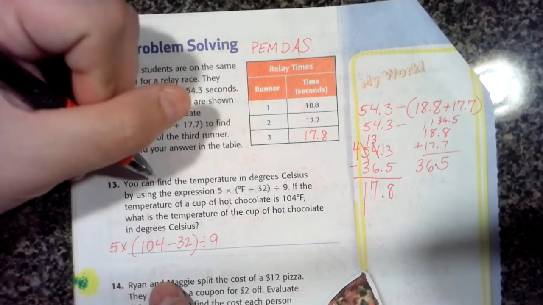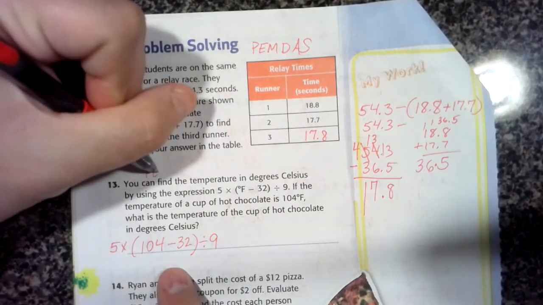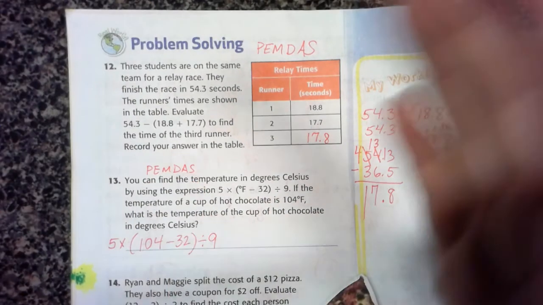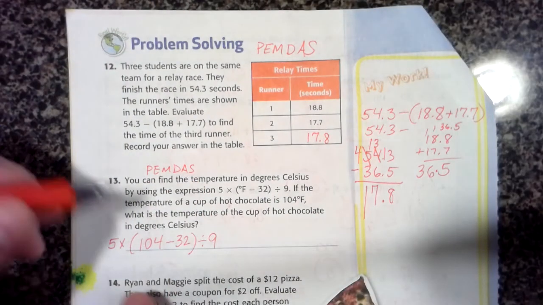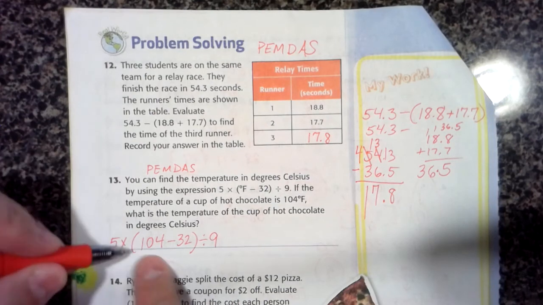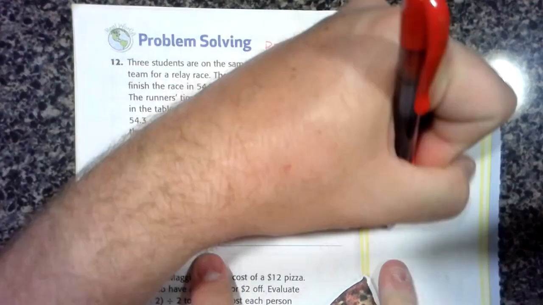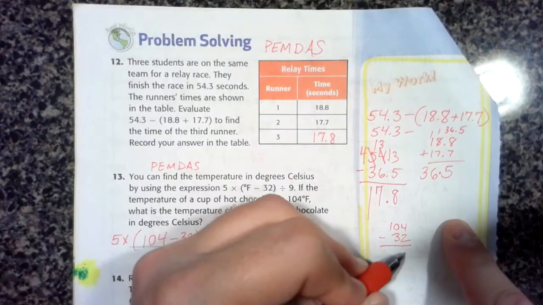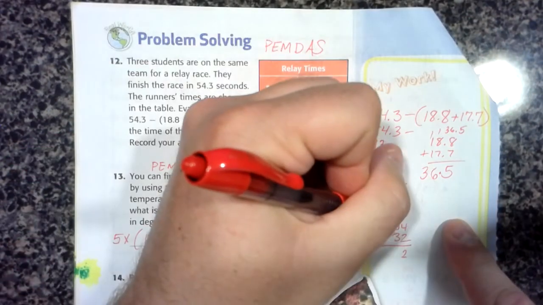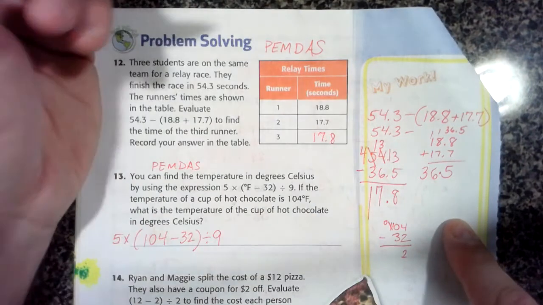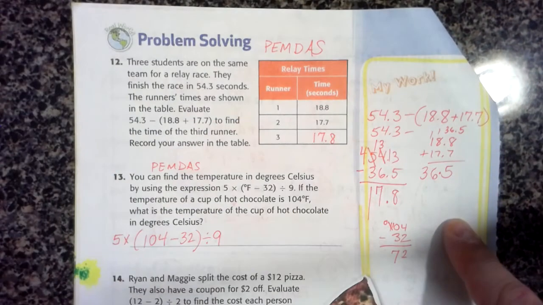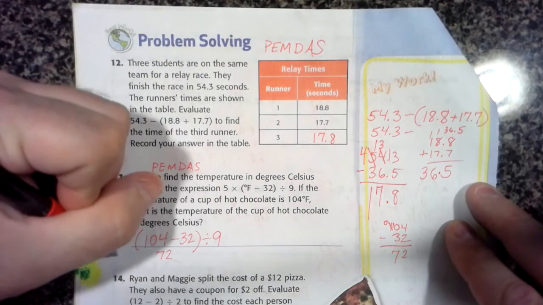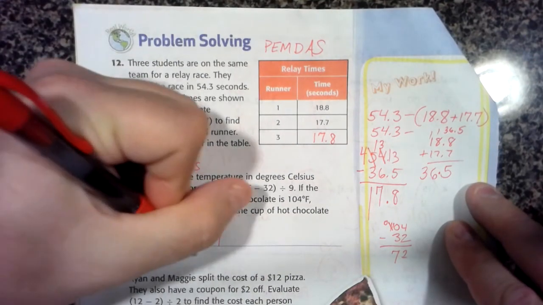Using that phrase that I haven't really used a whole lot during this lesson, PEMDAS, I don't know if I've mentioned that one or not, we're going to do parentheses first, right here. So we're going to do 104 minus 32, which gives us 2, and then we have to borrow, which makes us 0. We could have just said 10 minus 3 equals 7. So 72 for that one. So 72 goes there, and we have 5 times 72 divided by 9.